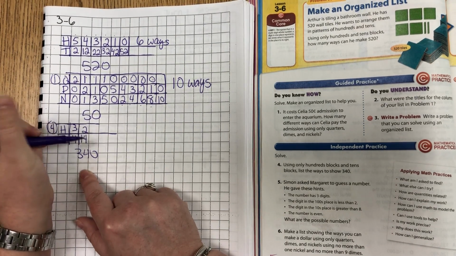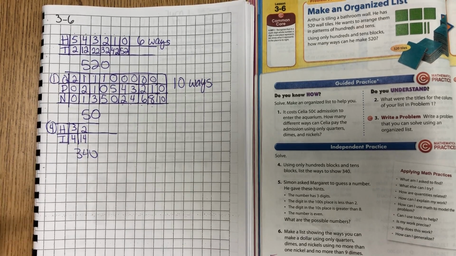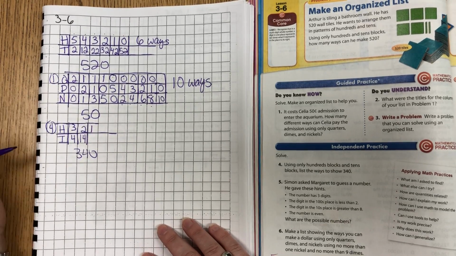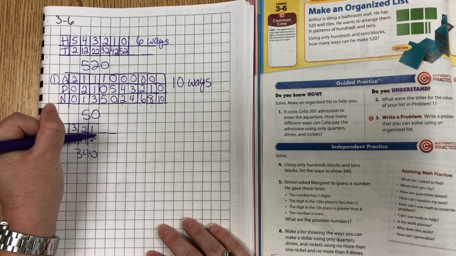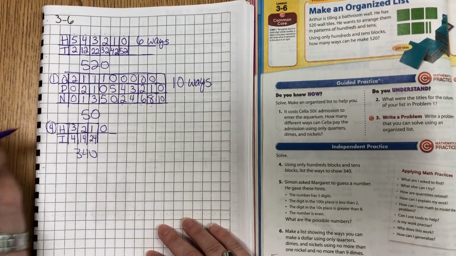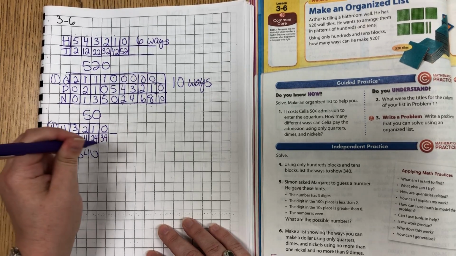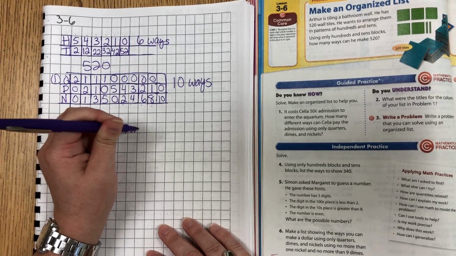14, because 14 tens is 140, and 140 plus 200 is 340. What if I were to take it down to 100? How many tens would I need? 24, because that's 240 plus 100 is 340. And finally, if I had no hundreds, 34. So how many ways? 1, 2, 3, 4 ways.